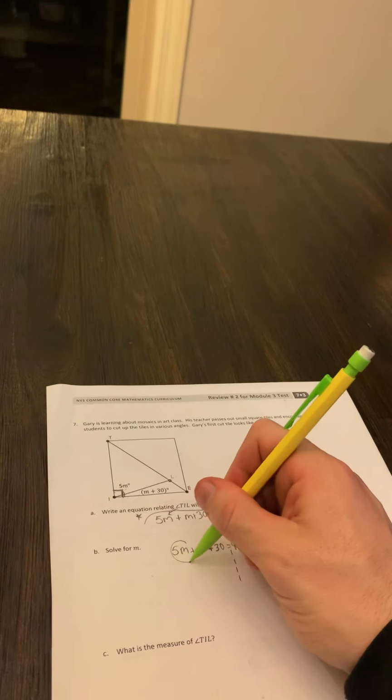First step, combine like terms. 6M plus 30 equals 90. Use the inverse operation to move your constant. 6M equals 60. Divide by 6. M equals 10.